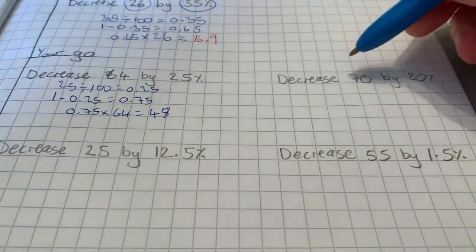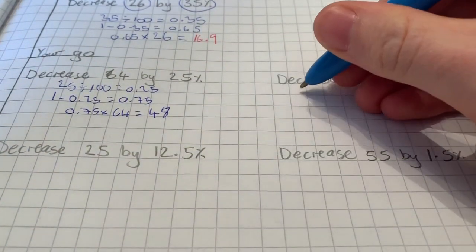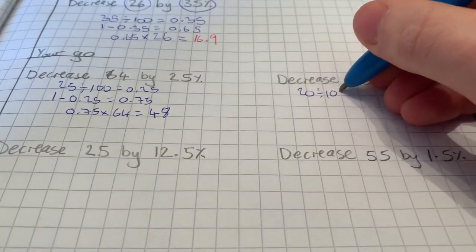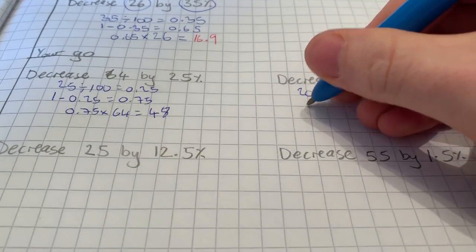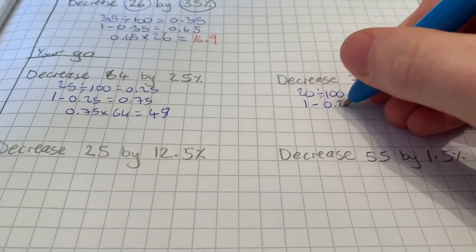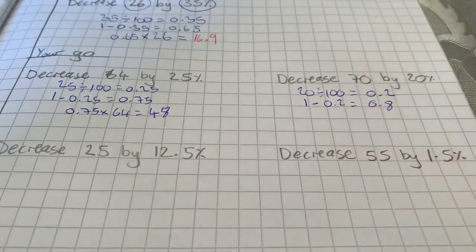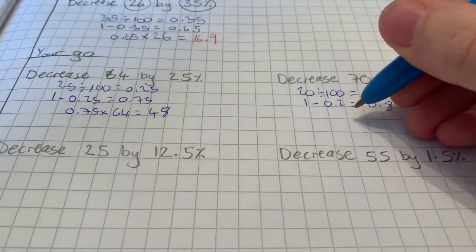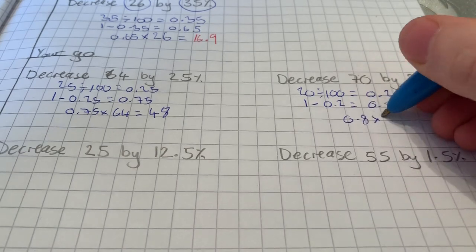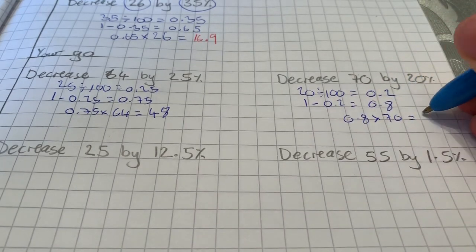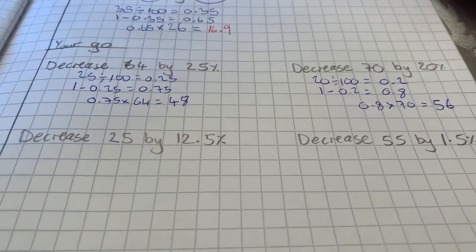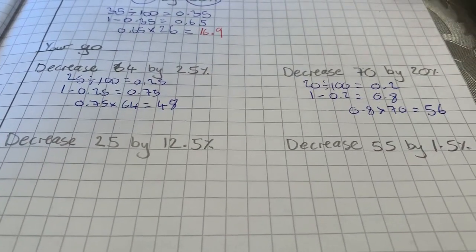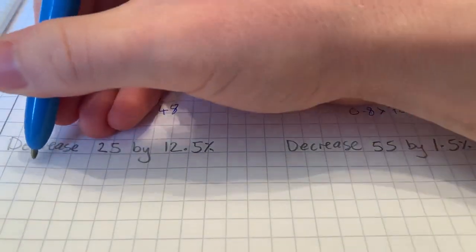Okay, this one, decrease 70 by 20%. So 20 divided by 100 equals 0.2. So 1 minus 0.2 is 0.8. And then we do that 0.8 multiplied by 70 to get 56. Now, these ones, we got some decimal percentages, so we still have to turn them into multipliers.